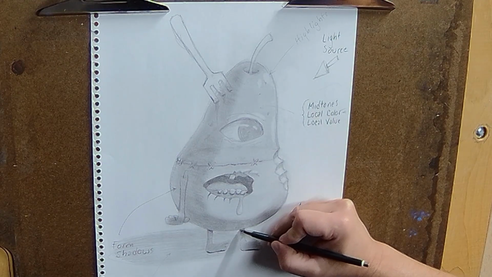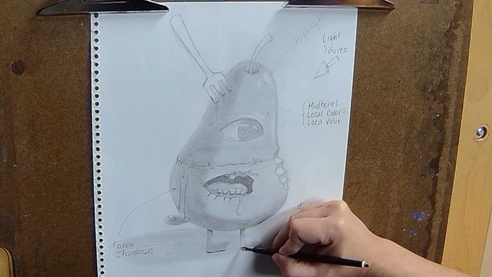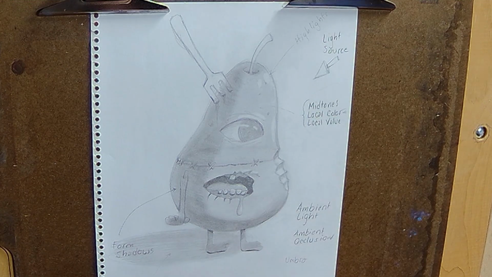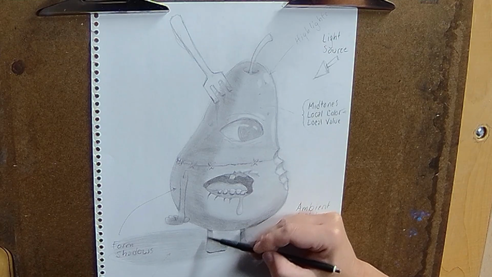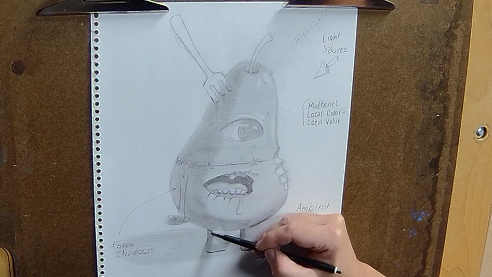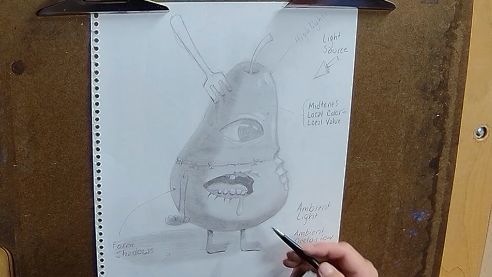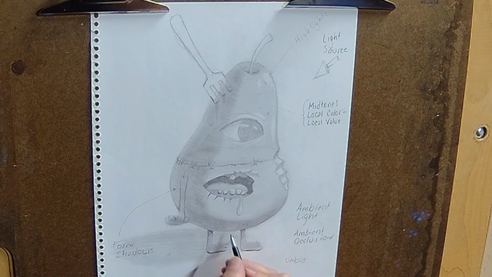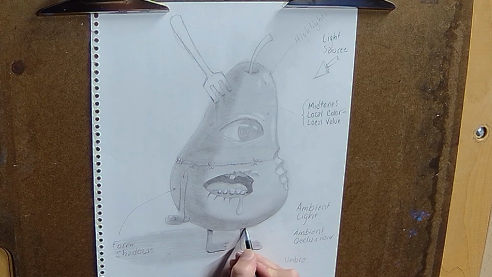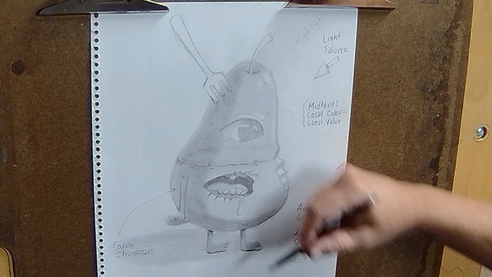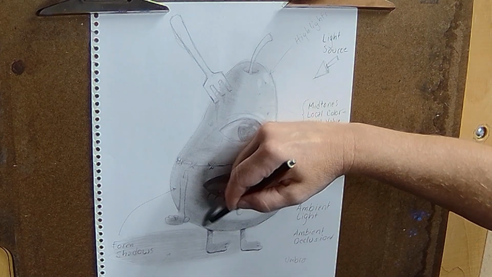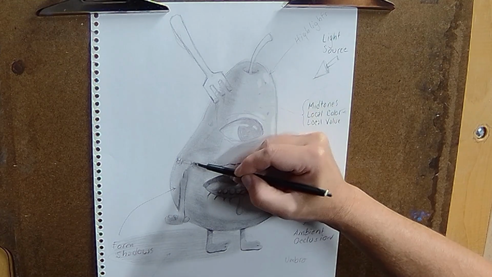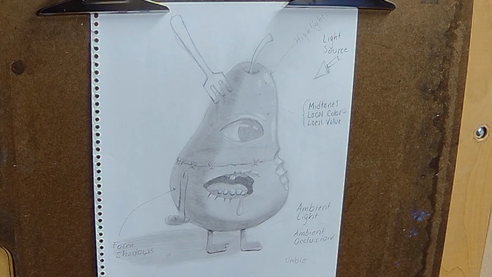We are losing some of our dark edges again, so we're going to go back in and reinforce them. Oftentimes when you do a bunch of blending, whether with a paper towel or a rag, even your finger, you will kind of blend away your darker areas because you're taking that graphite and you're just taking it away. So we have cast shadow.